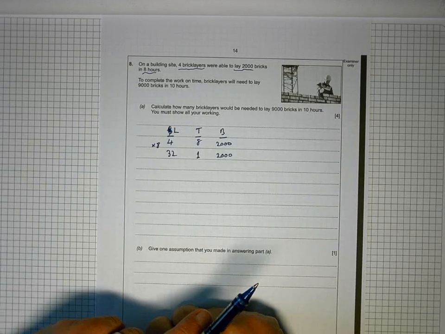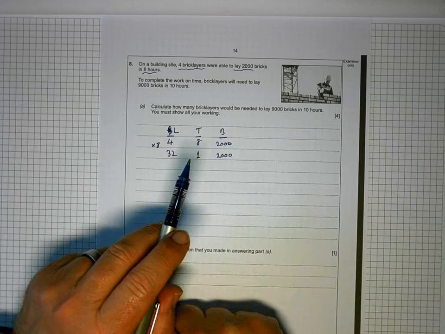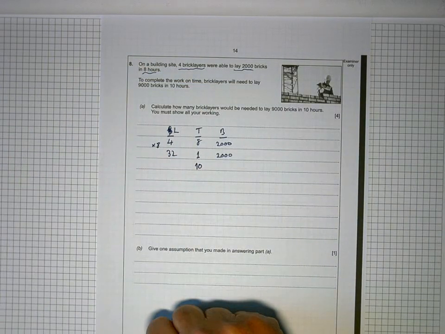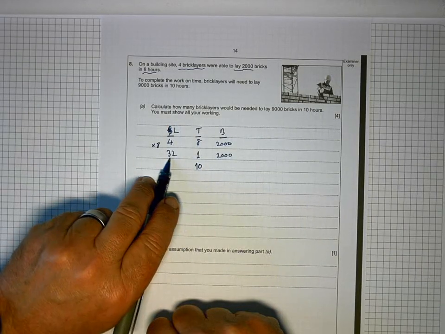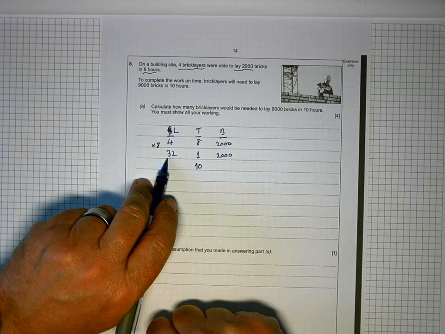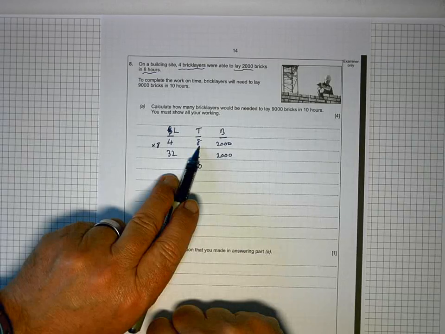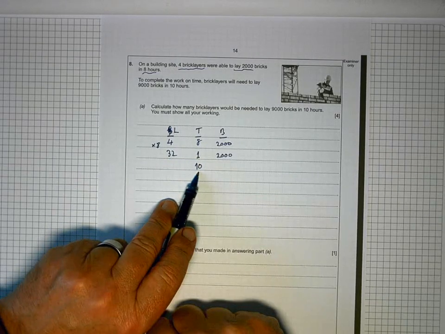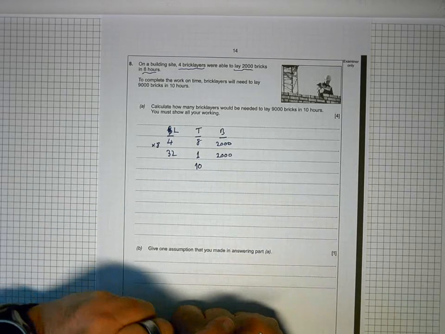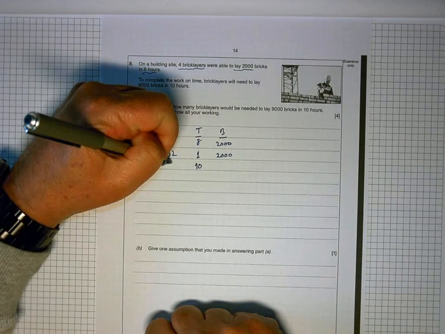So 32 bricklayers would take an hour to lay 2,000 bricks. Now we have got 10 hours to lay bricks in. So if we want to take 10 hours, we're not going to need that many bricklayers. So whereas in this point we were multiplying by 8 because we're reducing the time, now we're increasing the time, so we're going to need 1/10 of that to produce that same amount. So this point now we're going to divide by 10.